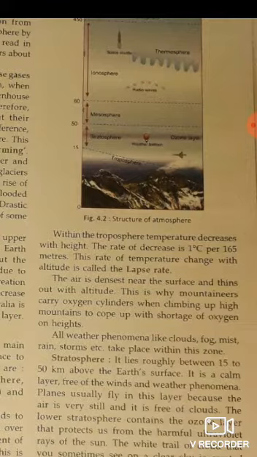Within the troposphere, temperature decreases with height. The rate of decrease is 1 degree Celsius per 165 meters, and this rate of temperature change with altitude is called the lapse rate. Means as you go up, after every 165 meters, 1 degree Celsius temperature decreases, and this is called lapse rate of temperature.